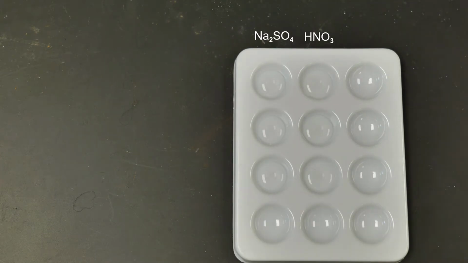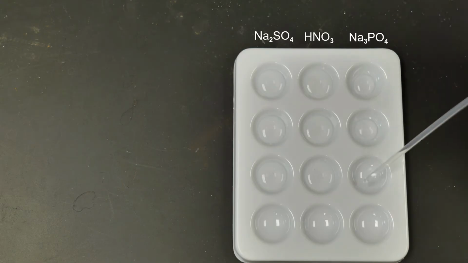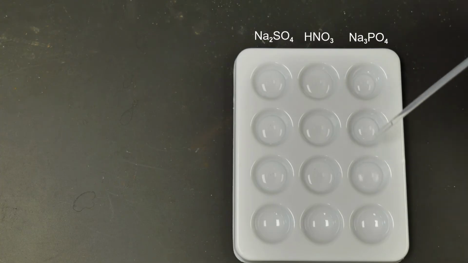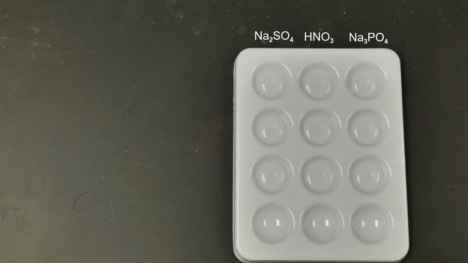Now thirdly, we're going to add some sodium phosphate to our 3 wells on the far right-hand side. So again, let's add some to the top, some to the middle, and some to the bottom. We'll even each of these out a little bit, just to make sure that there's plenty of sodium phosphate in each one for our reactions to take place in the next part.